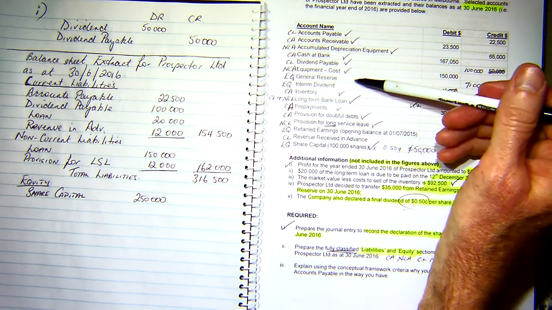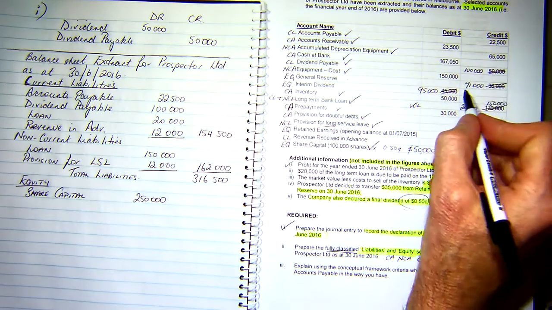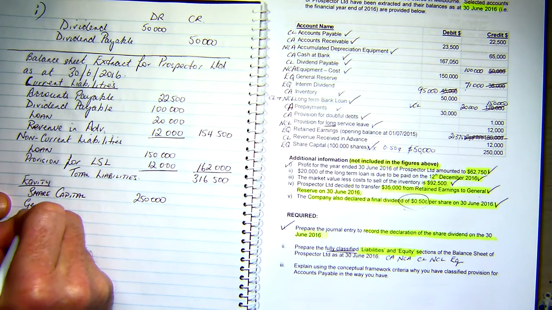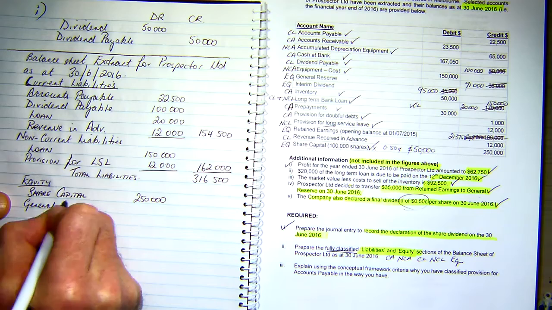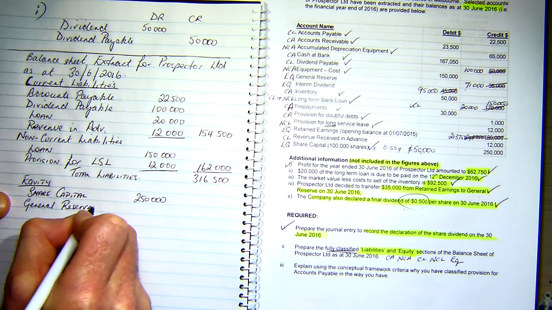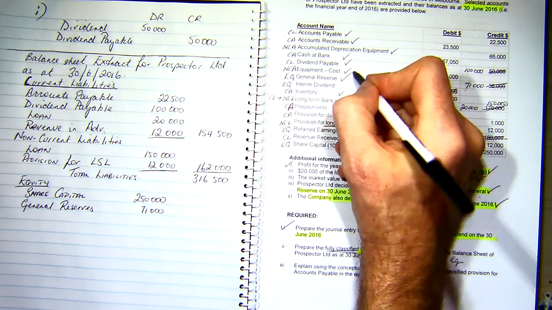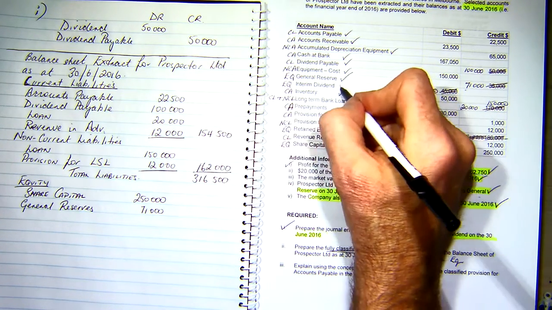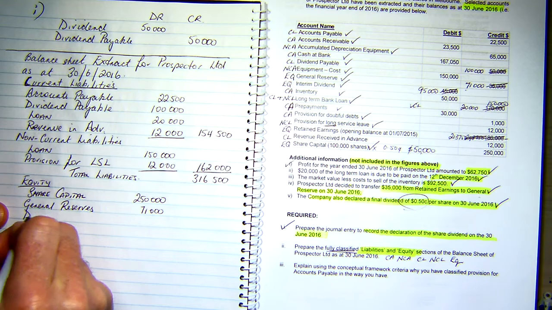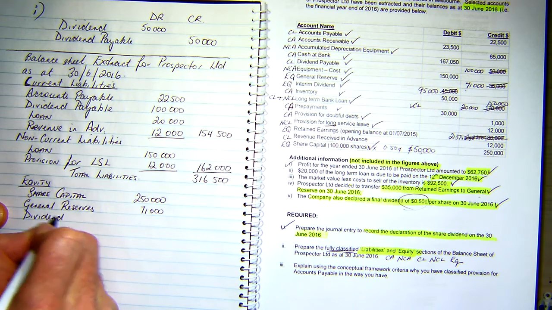Now we'll go back to the start of the list. I can see my general reserves in here of 71,000. Reserves, 71,000. My interim dividend of 95,000, and that's a reduction to equity.